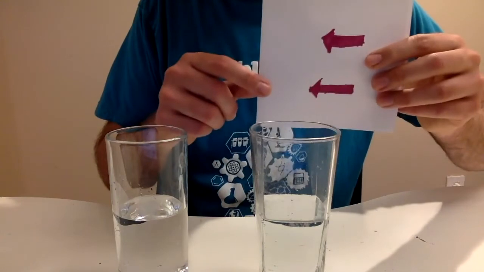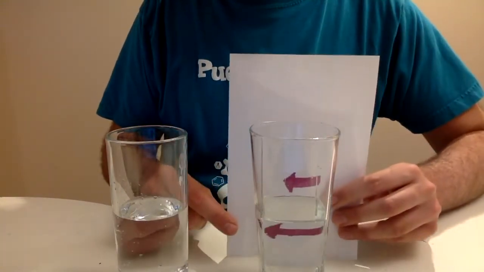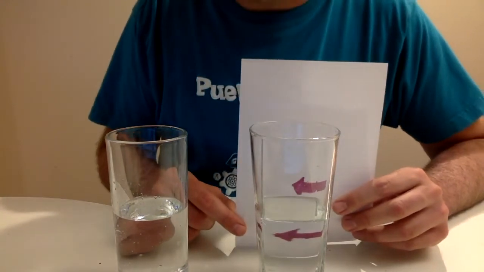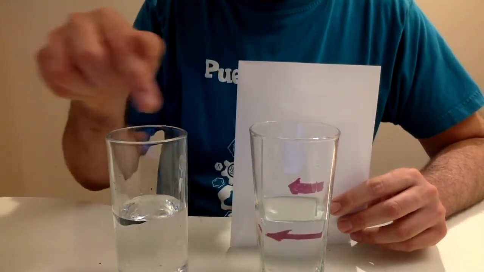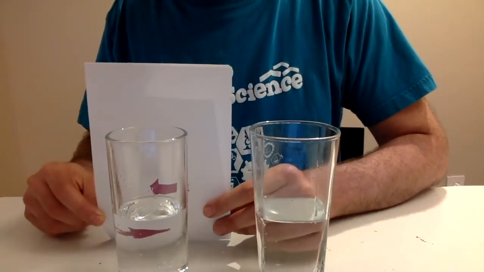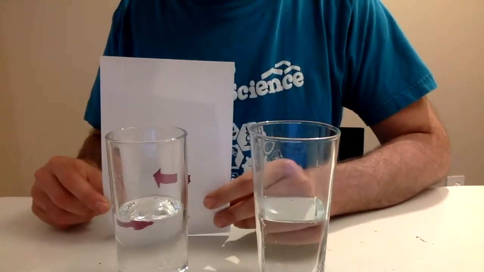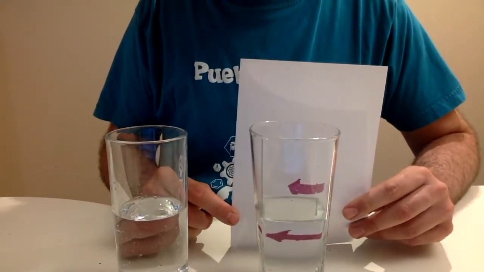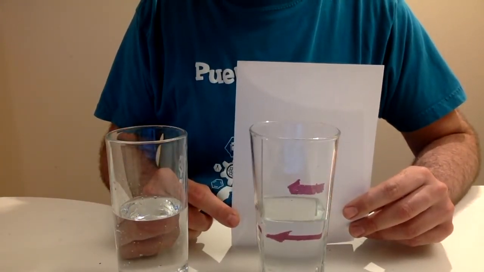So if they were pretty similar in size, through the water, one looks bigger. But the flipping is a feature of the curvature of the glass. So curved glass, we see a flipping. Whoop, there we go. If it's a straight glass, there's no flipping, only enlarging.